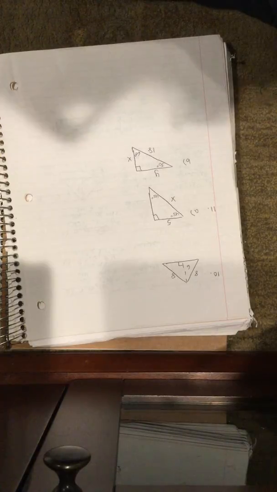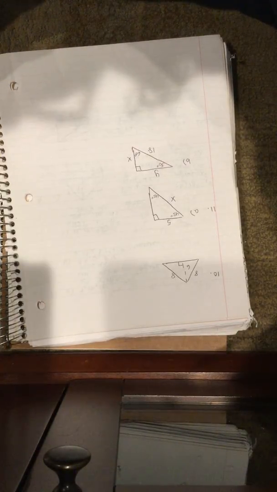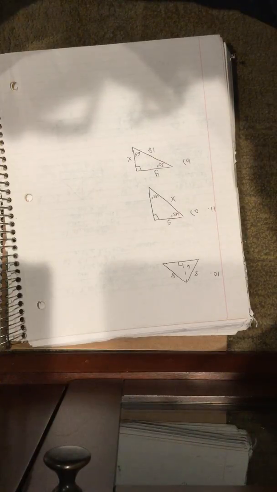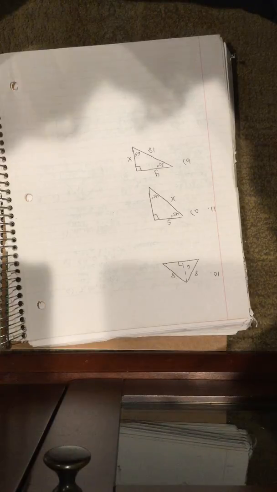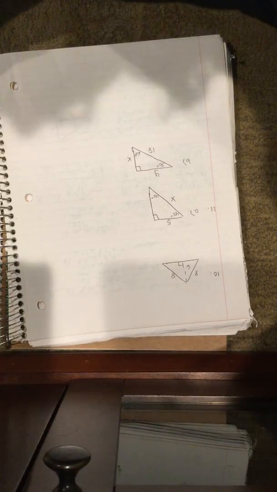The point of them is not to make them super difficult. It's not to make them look crazy, but to understand that most of the time when you have to use Pythagorean's theorem, you're going to use it to find missing information. So it's not always a simple one triangle. Sometimes it's a combination of triangles.